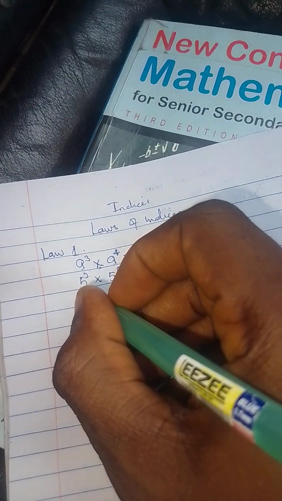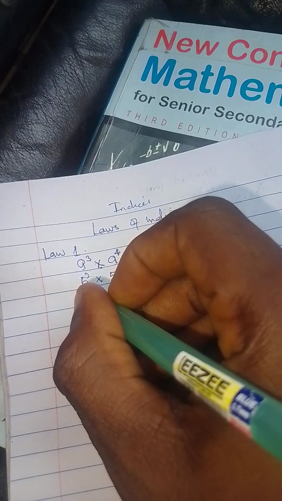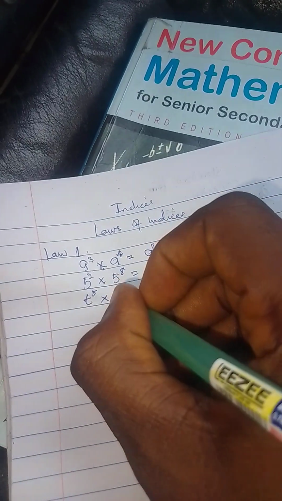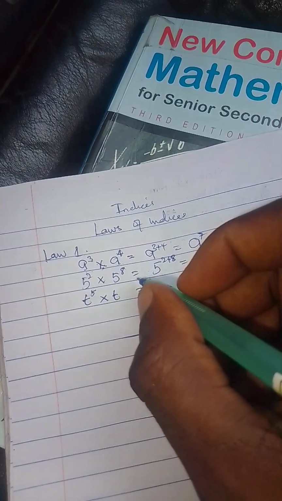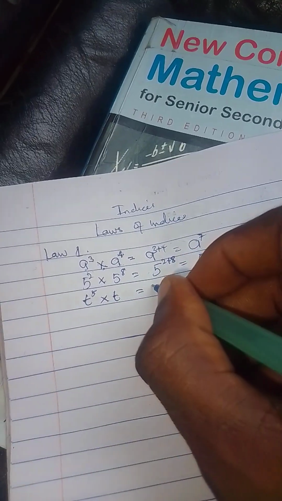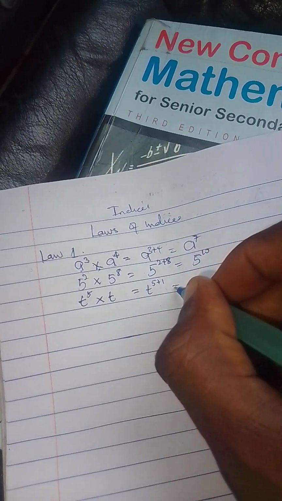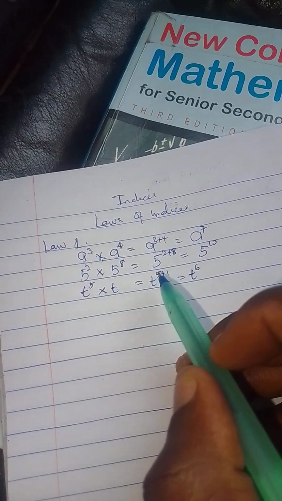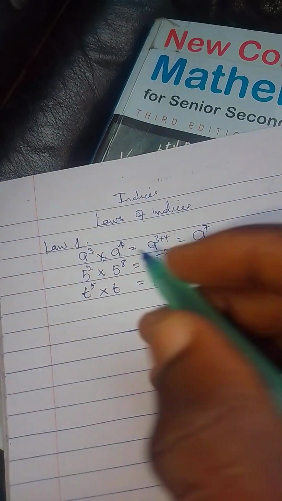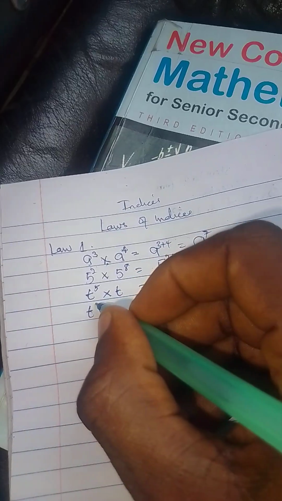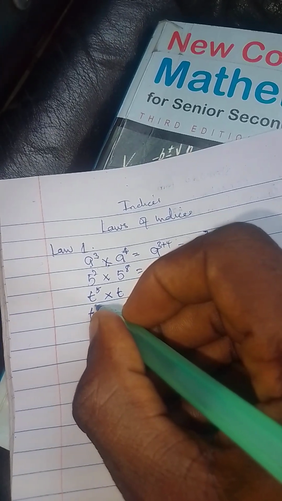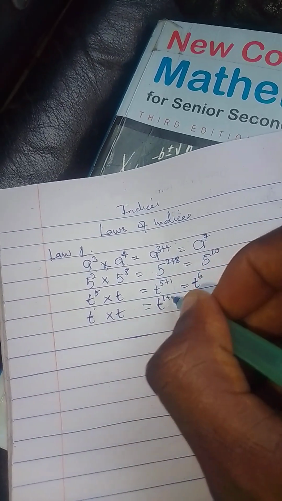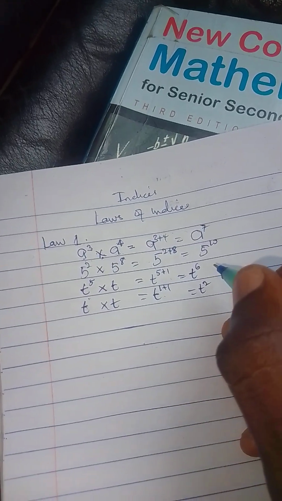Similarly, if I have, for instance, t raised to power 5 multiplied by t, and there's no number written. When there's no number written, it is assumed that there's 1 there, so it's going to be t raised to power 5 plus 1, which is t raised to power 6. When there's no index physically written, it means that what is there is 1. Then also we have t times t, where there's nothing written, so it means t to the power 1 plus 1, which is t raised to power 2, t squared. Do you get that now?